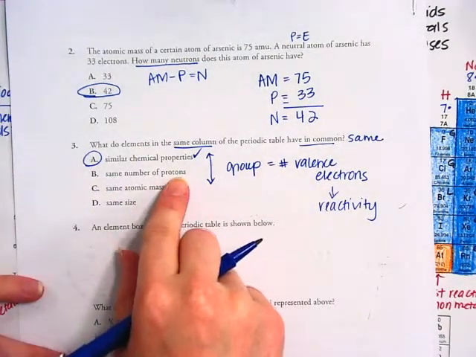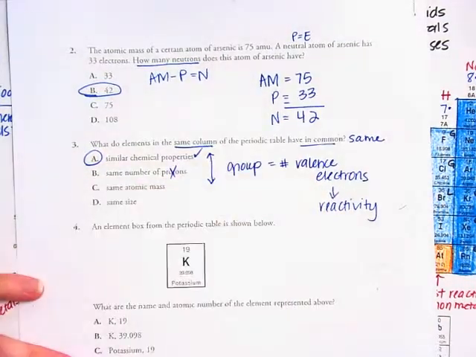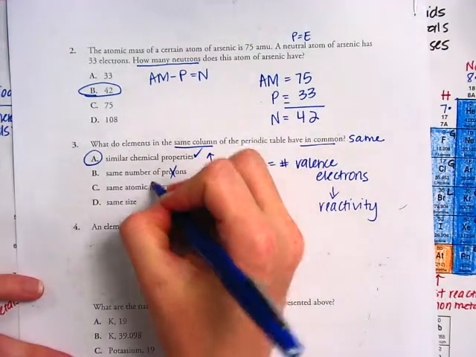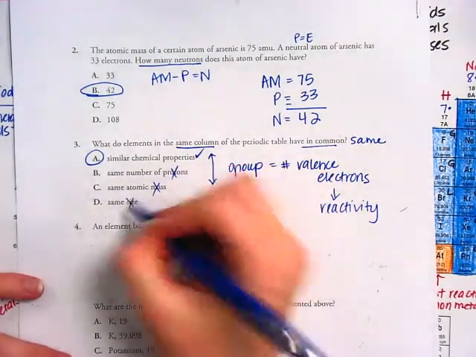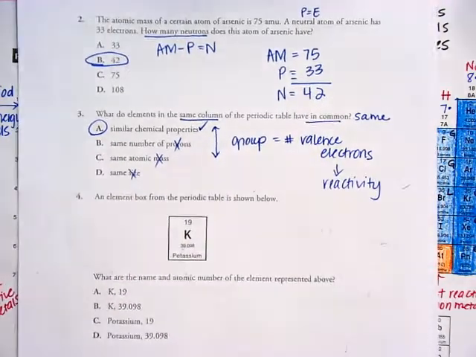B says the same number of protons. Well, that's not what it's telling me. C says the same atomic mass. That's not what it's showing me. Same size. We're not really talking about the size of an atom here. So the correct answer was A.